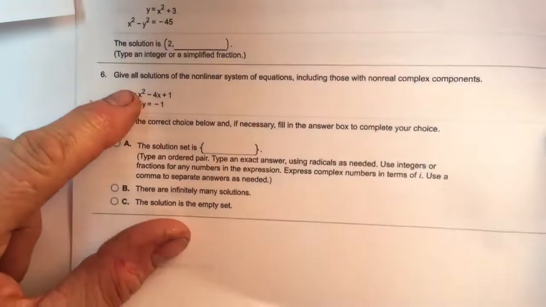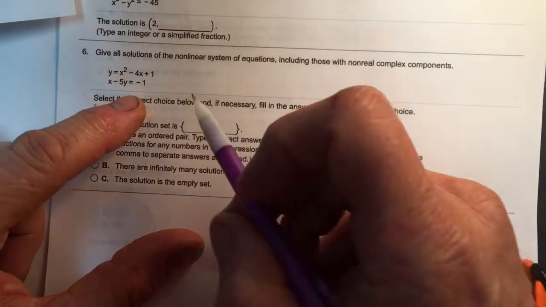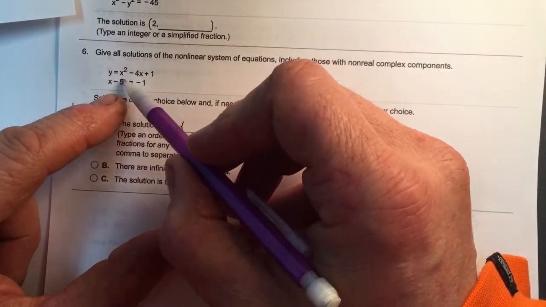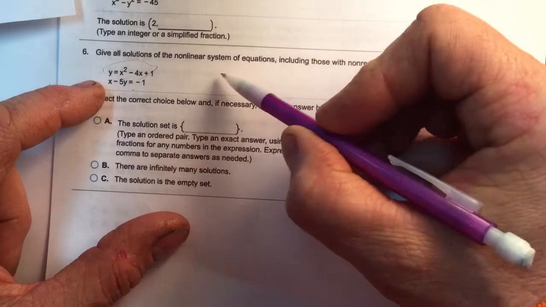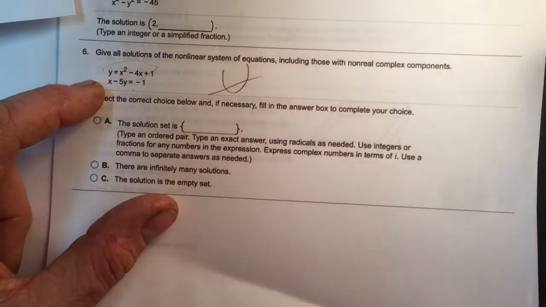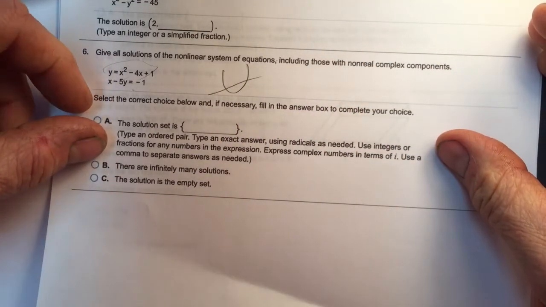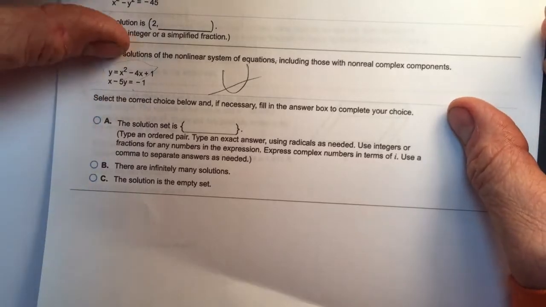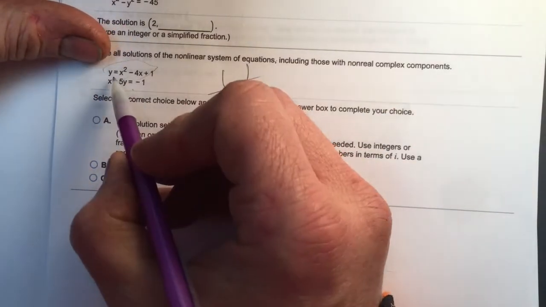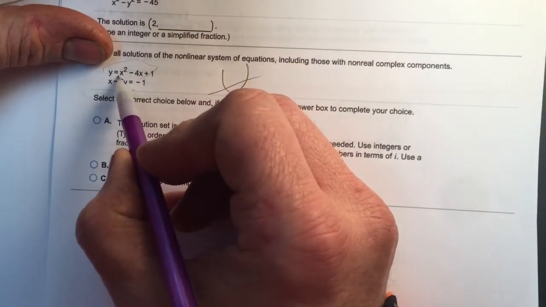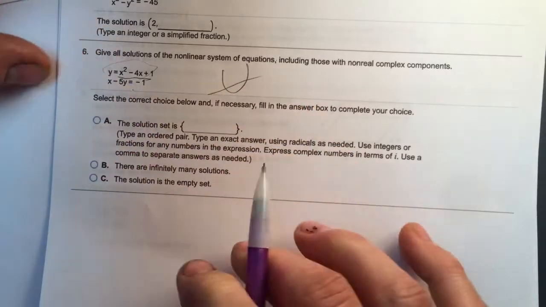All right, so let's skip down here to number 6. Give all the solutions here. All right, this is a parabola. That's a line, so it looks like a parabola and a line. I'm going to have 2 solutions there, more than likely. I think I'll do like I did before. I'll just put this in place for y.